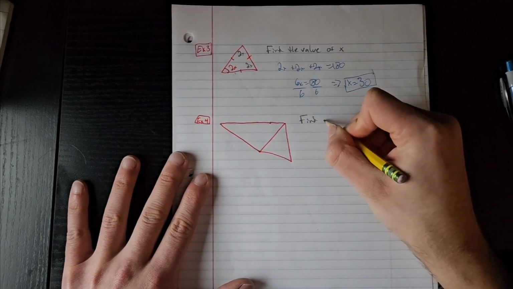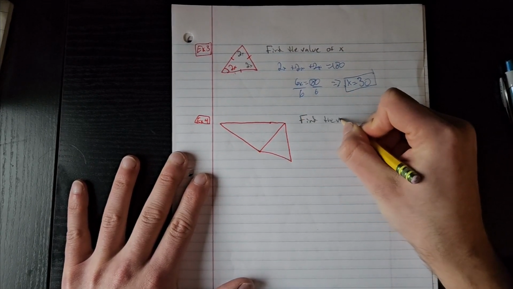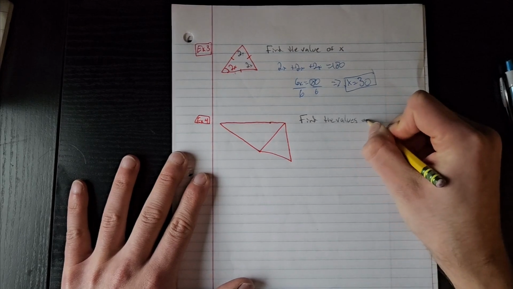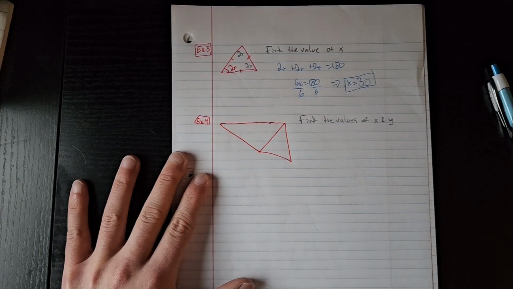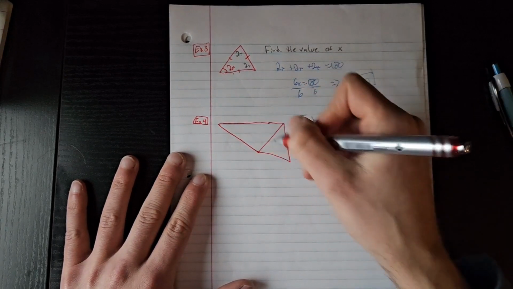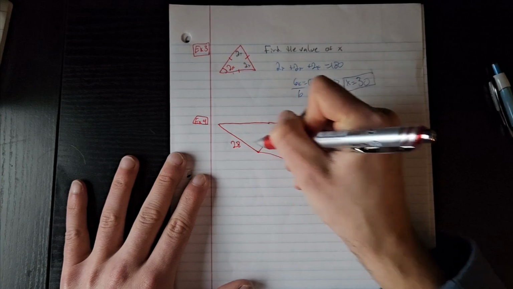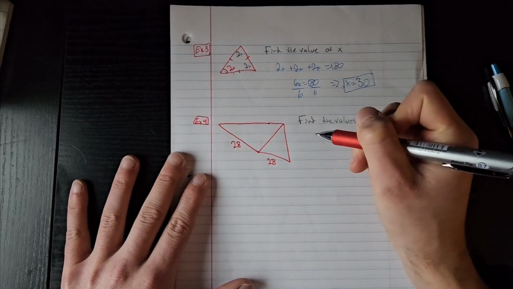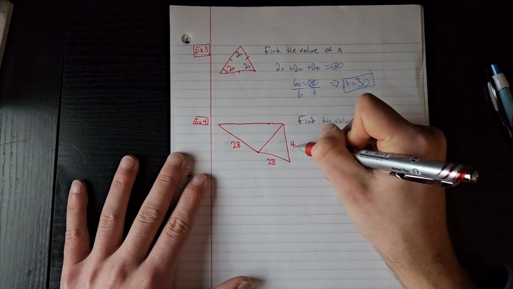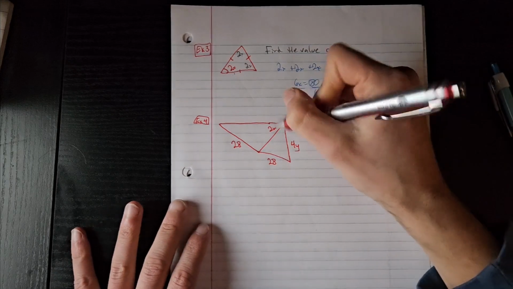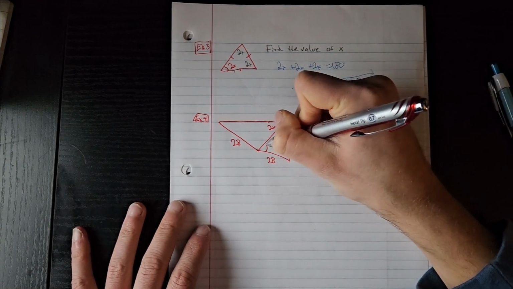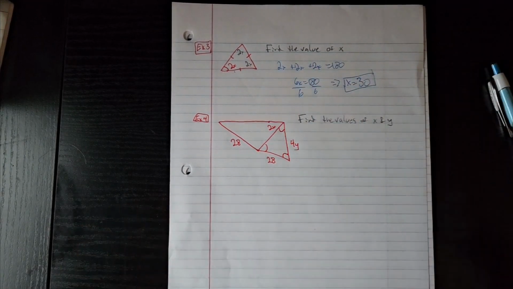Our goal is going to be to find the values of x and y. I still need to write in everything that I need for this, which is a 28 here, a 28 here, a 4y here, and a 2x. I also have congruent markings on the inside of this triangle. So this is what I'm given. I need to find x and y.